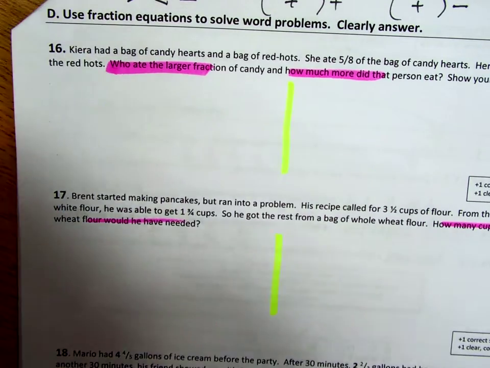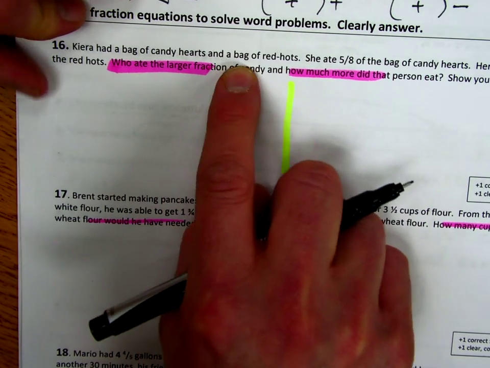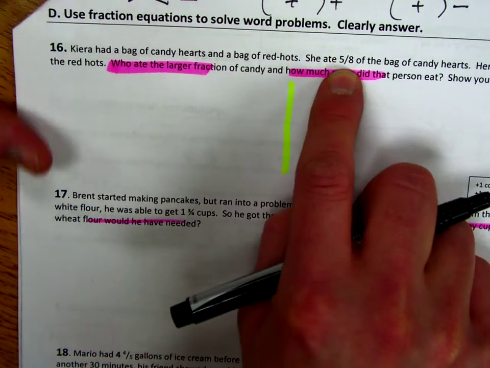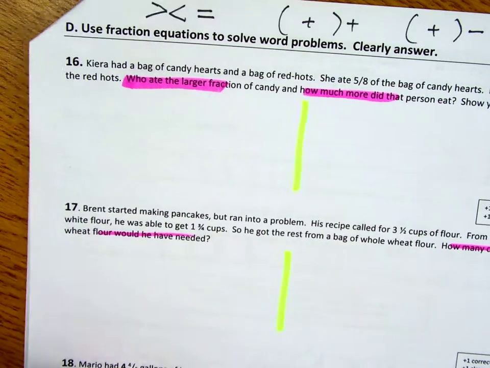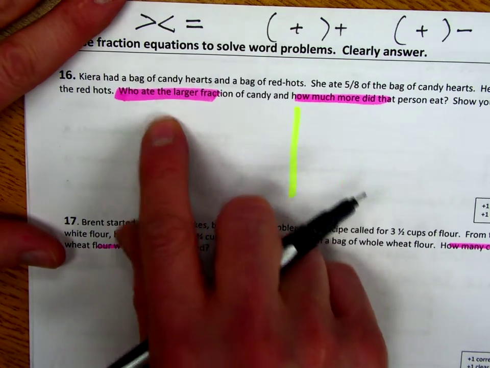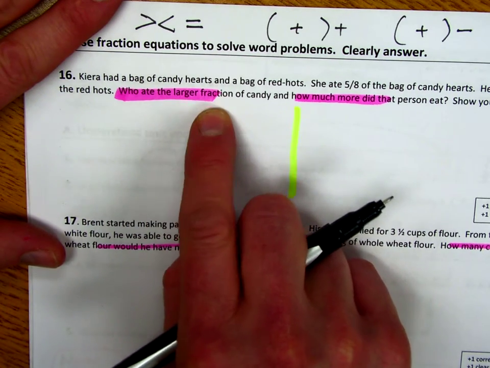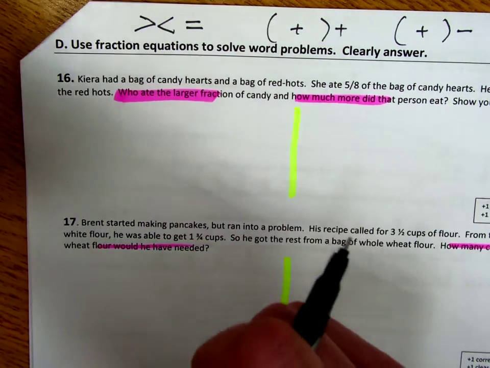So I'm going to solve the first one here. Kiara had a bag of candy hearts and a bag of red hots. She ate 5/8 of the bag of candy hearts. Her dad ate 2/3 of the red hots. So right off the bat, it doesn't necessarily sound like they're adding. Who ate the larger fraction? Well, that could be subtraction, unless you can just flat out compare them.